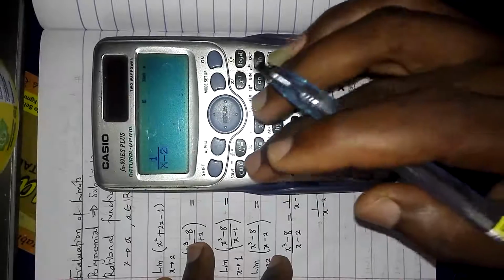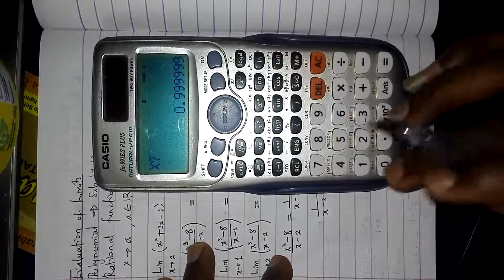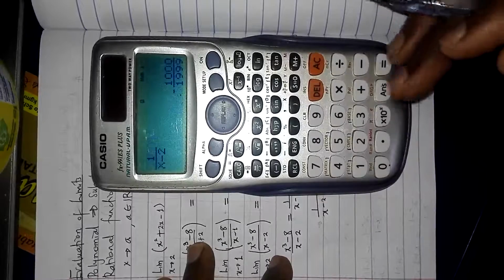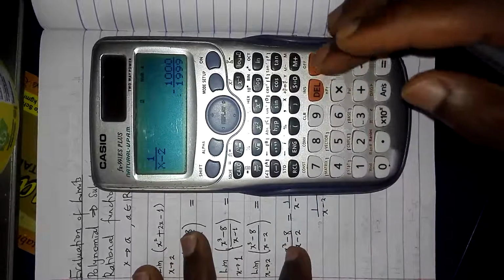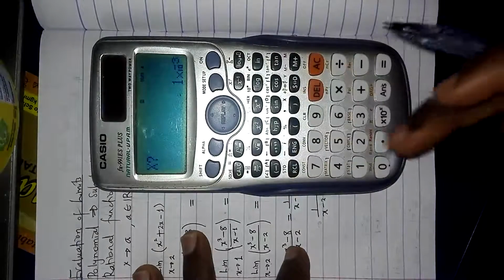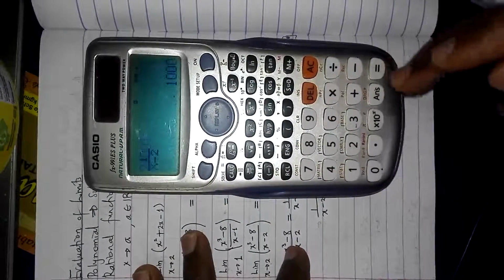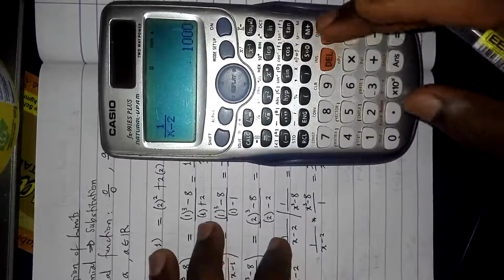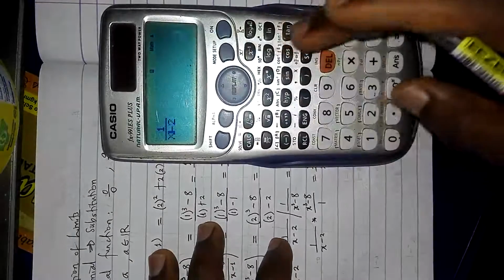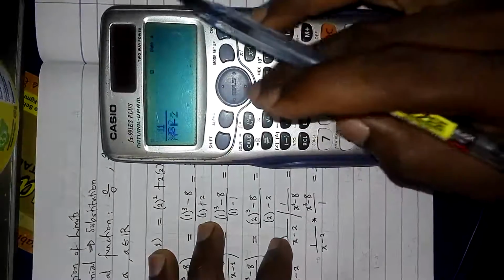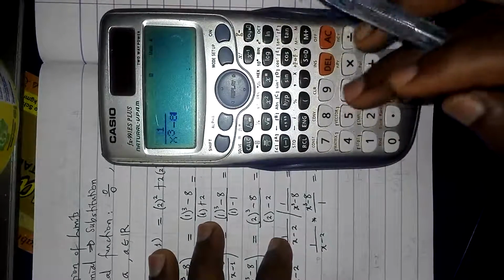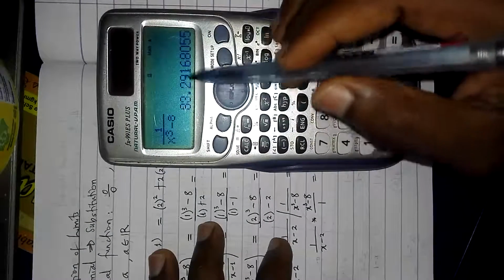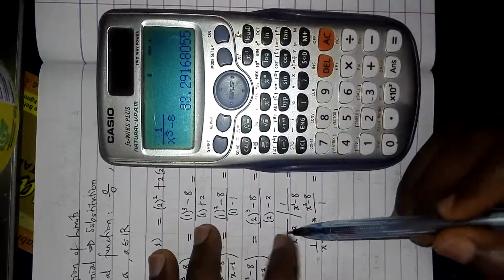and you want to find out what this will be when x is maybe 2.001. This is tending towards 2. When x is at 2.001, this one is at 1000. Now let's check the other one, 1 over x cubed minus 8, x raised to power 3 minus 8. Let's check what it will be at 2.001. At 2.001, this one is still at 83, whereas this one has gotten to 1000.